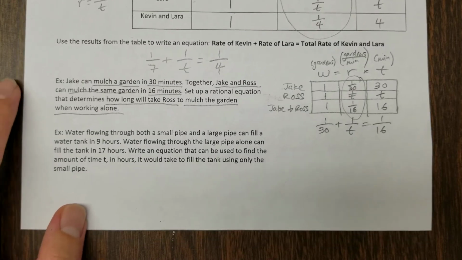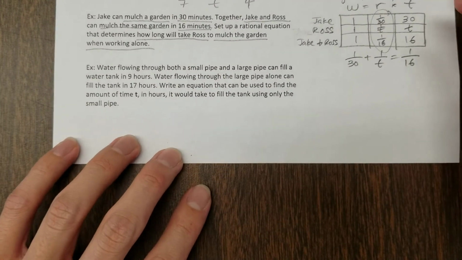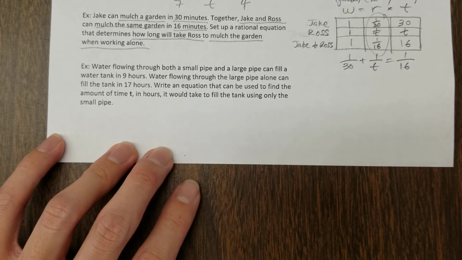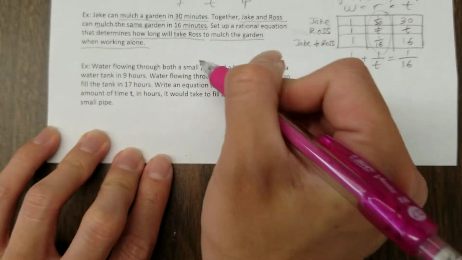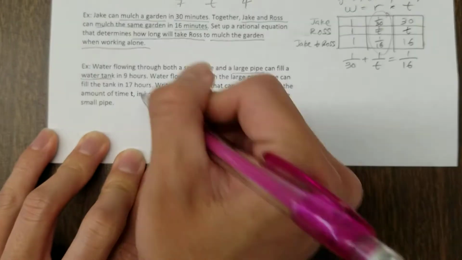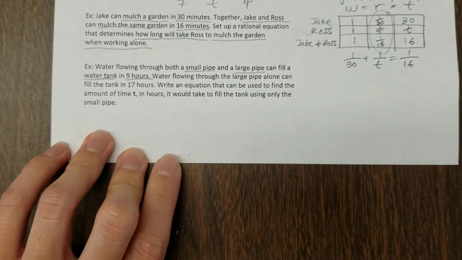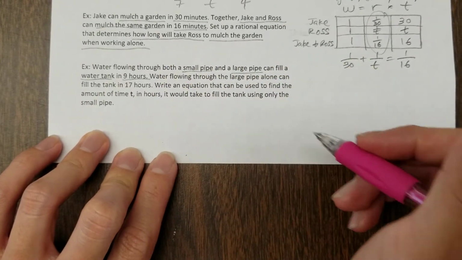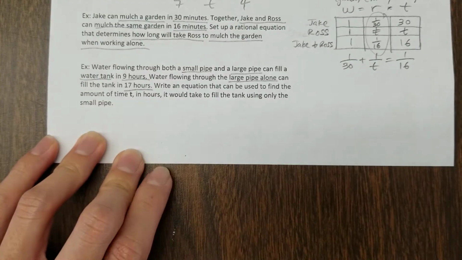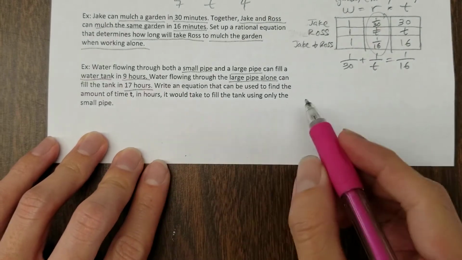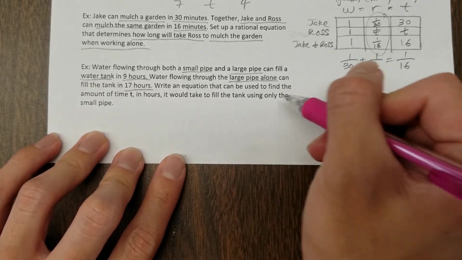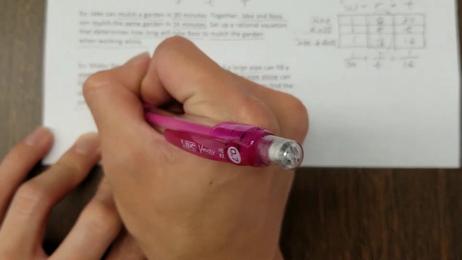Okay, now I'm going to show you one more example. Okay, so water flowing through both a small pipe and a large pipe can fill a water tank in 9 hours. So, small pipe and a large pipe, water tank, 9 hours. Okay, water flowing through the large pipe alone can fill the tank in 17 hours. Okay, write an equation that can be used to find the amount of time in hours which it would take to fill the tank using only the small pipe.